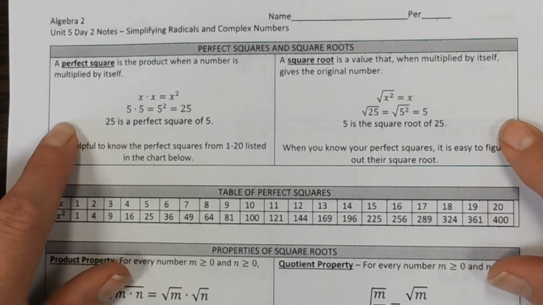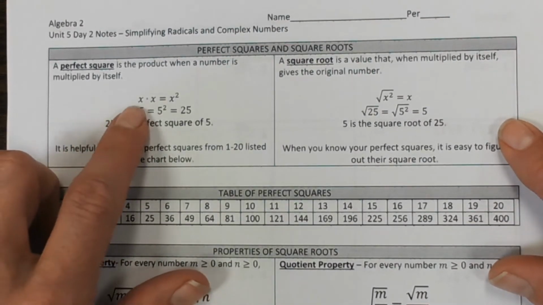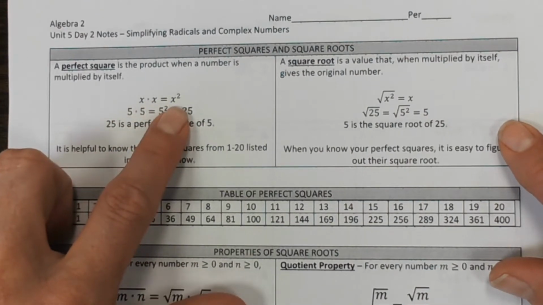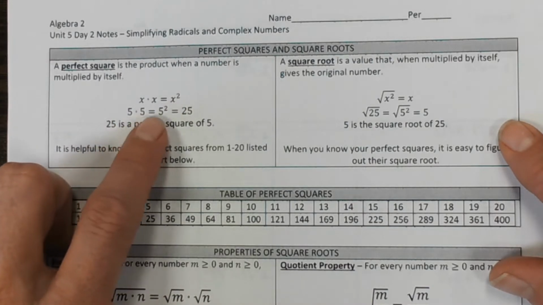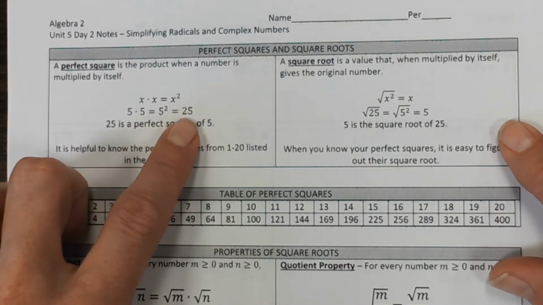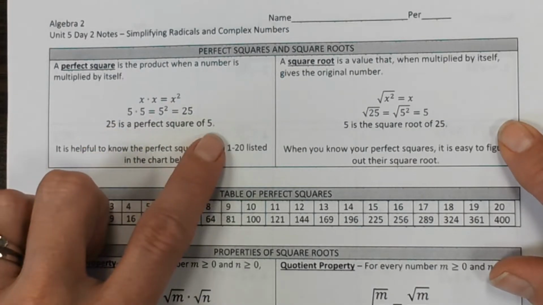So a perfect square is a product when a number is multiplied by itself. So x times x would give us x squared, so that x squared is a perfect square. Or likewise, 5 times 5 is 5 squared, or 25. So we would say 25 is a perfect square of 5.